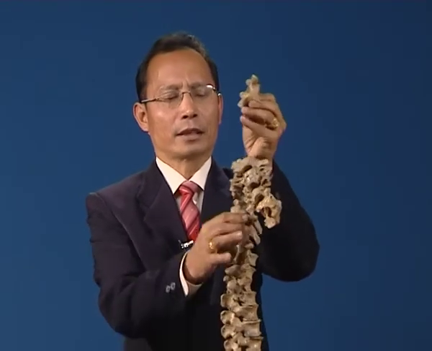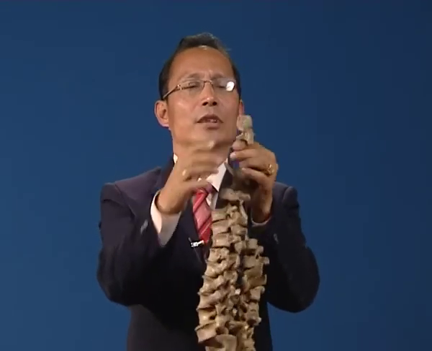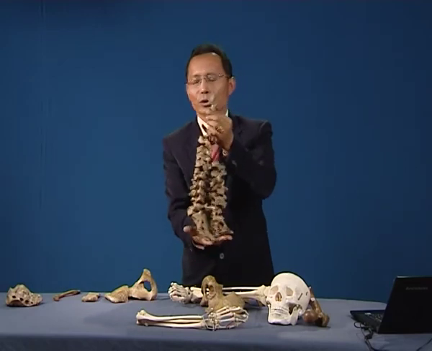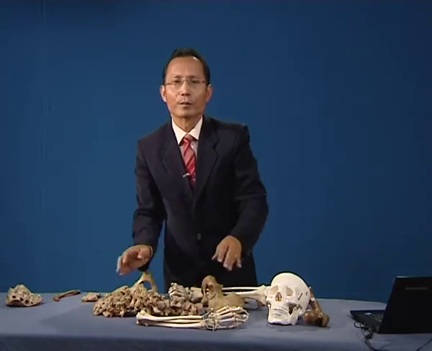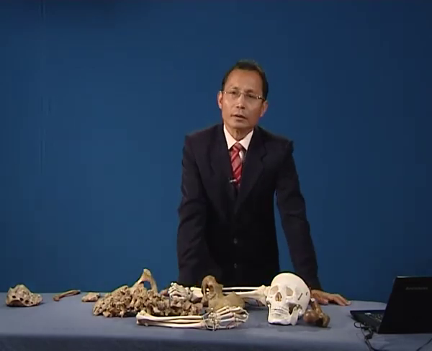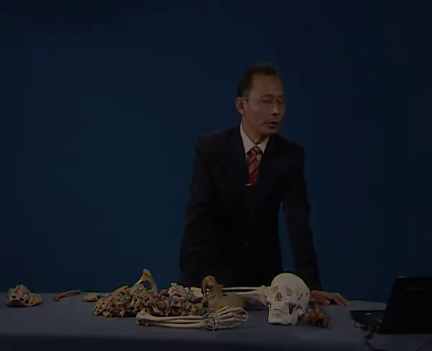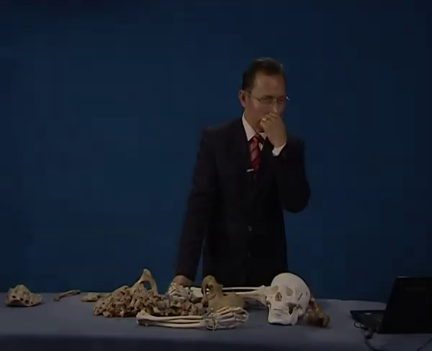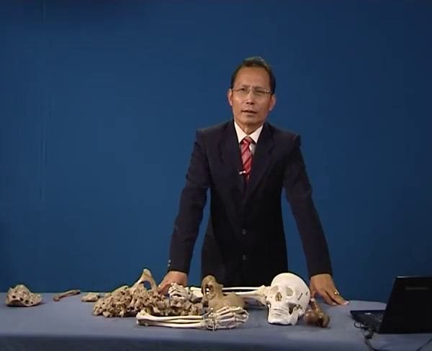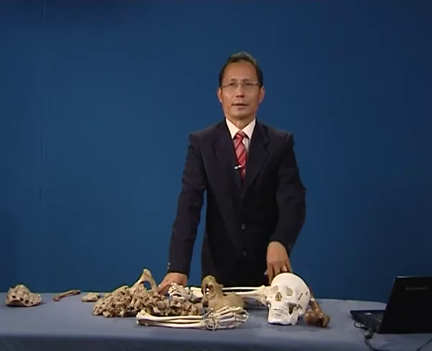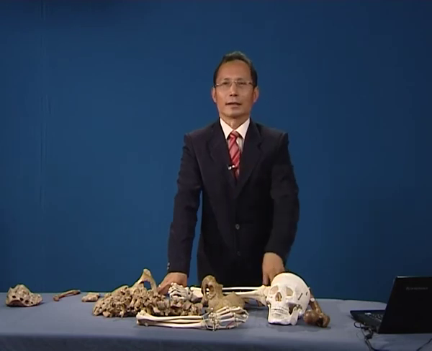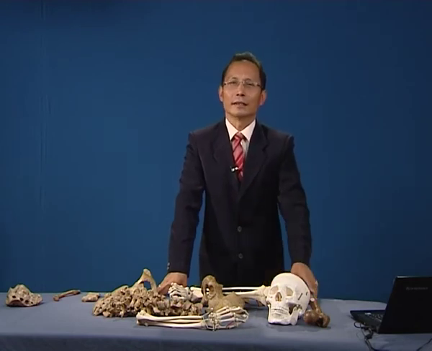This vertebra, similarly this vertebra, has no specific shape. So such bones are called irregular bones. These are some of the fundamental concepts that we should try to understand while studying the human skeleton.